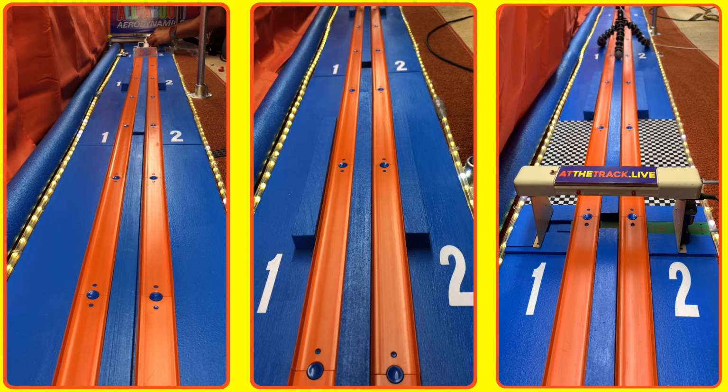3, 2, 1, race. And once again, the Draftnator pulls it out. It didn't look as fast this time, but it was fast enough. It doesn't have to be the fastest, it just has to be faster than the car it's facing. And in this case, it was faster than the Honda, which once again started to wobble around.